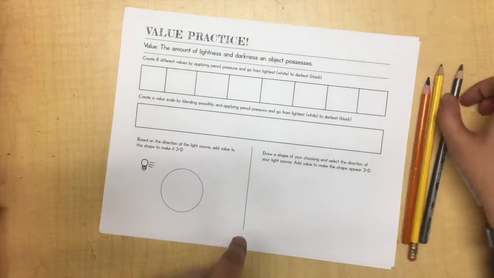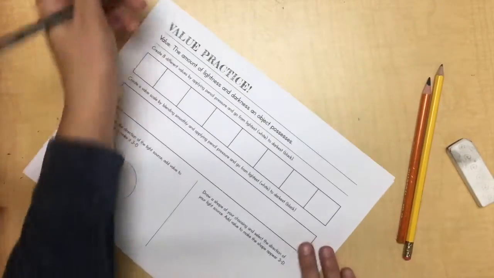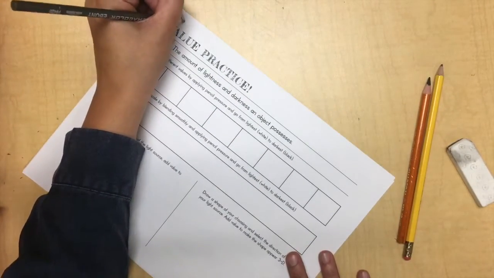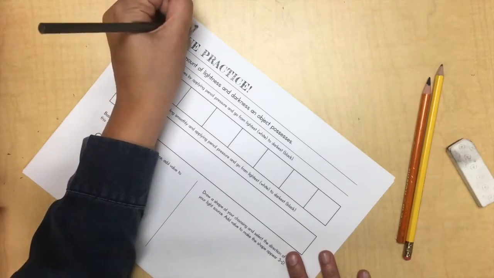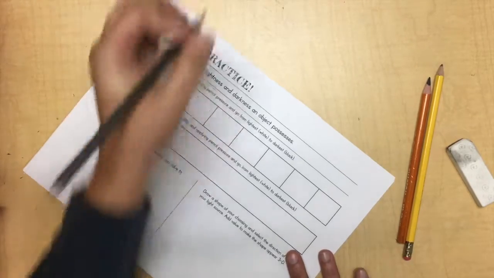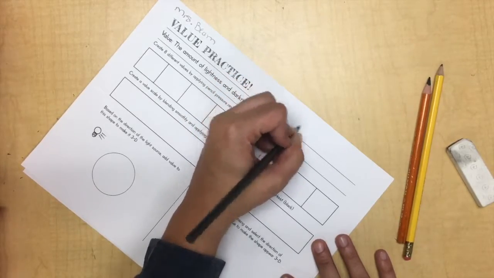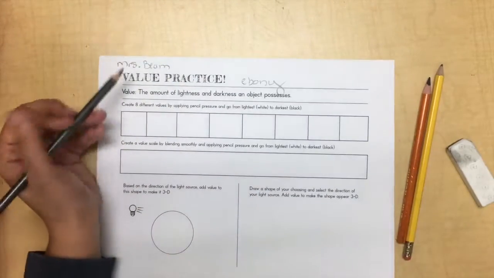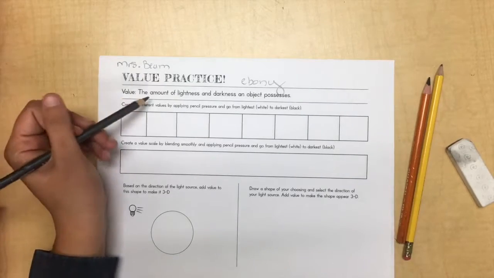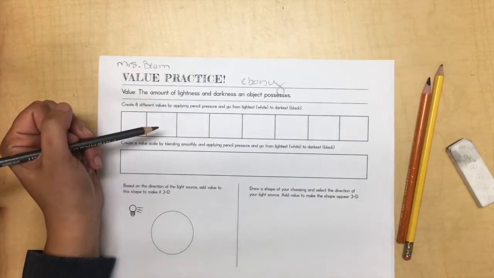So to start, what we're gonna do is we're gonna start with ebony. So on your very first paper, you will need to write your name. And then just right next to this, write down ebony. Okay, so show me you're working with your ebony. So again, value is the amount of lightness and darkness an object possesses.